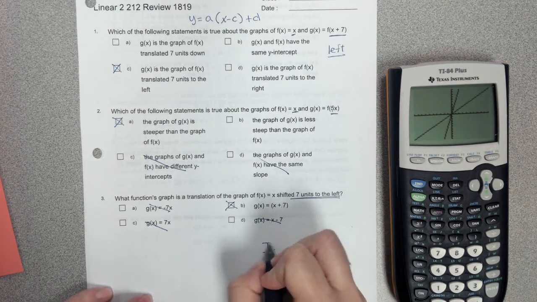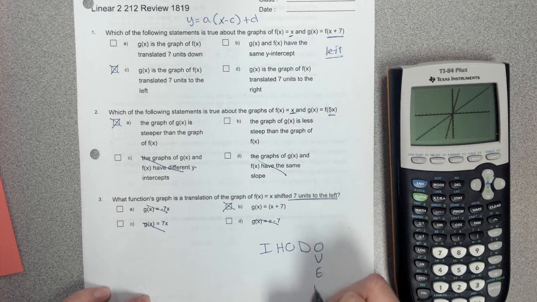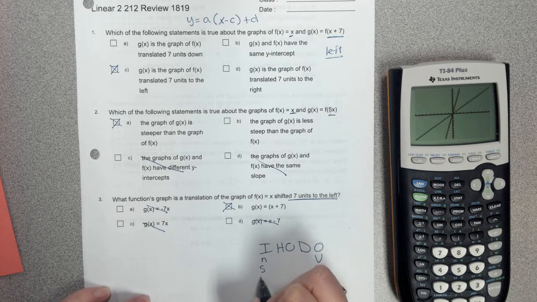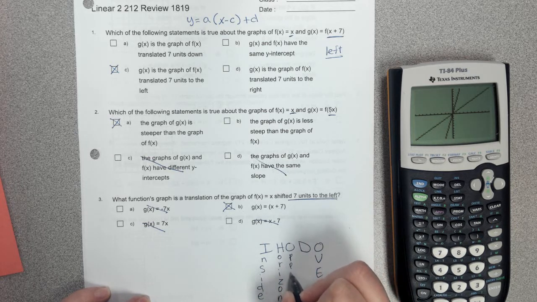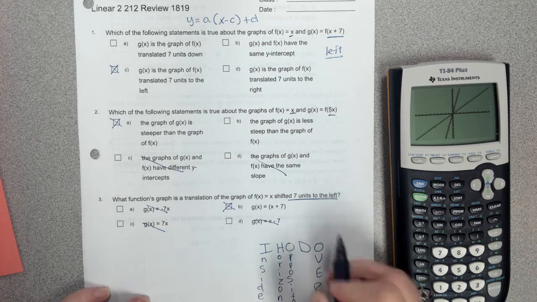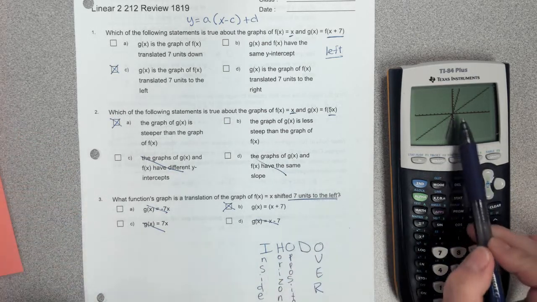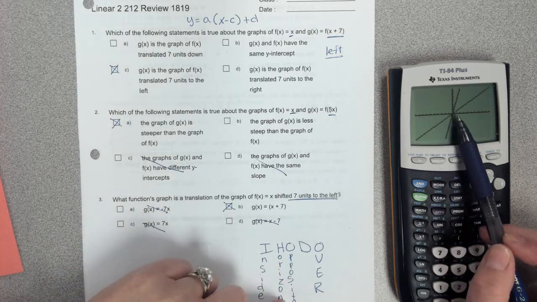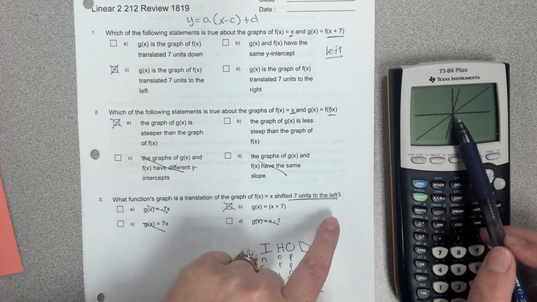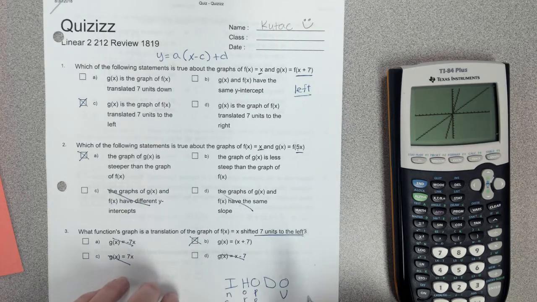Because remember, inside is your horizontal. Make sure I spell this right. And it is opposite of what you would naturally think. Normally, we would think left means negative. That's what we naturally think, right? We go to the left, those are my negative numbers. But it is the opposite. So if we want to go to the left, it has to be positive. Okay? All right. Looking at our next equation.